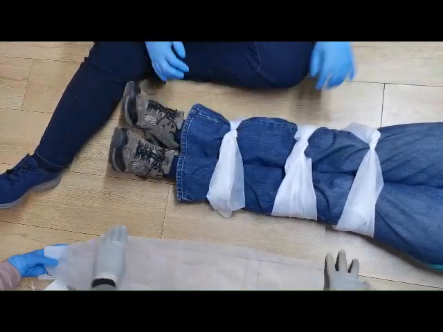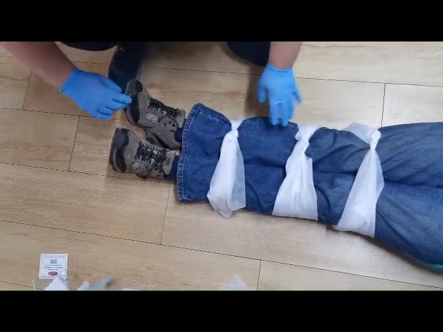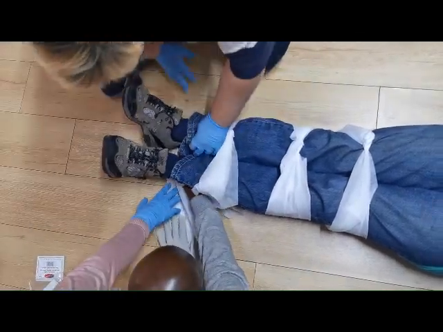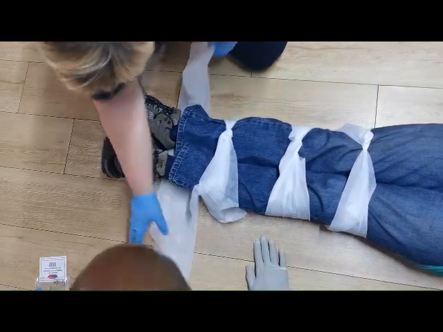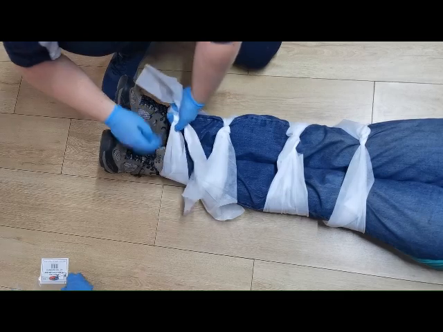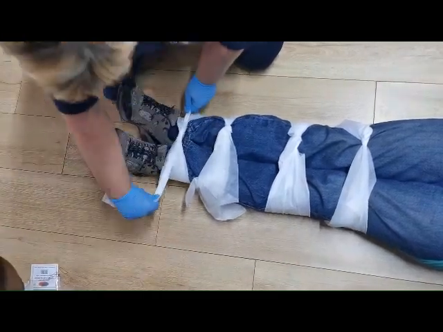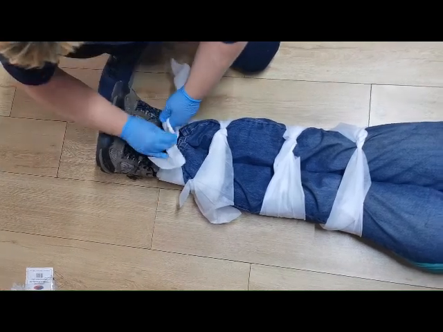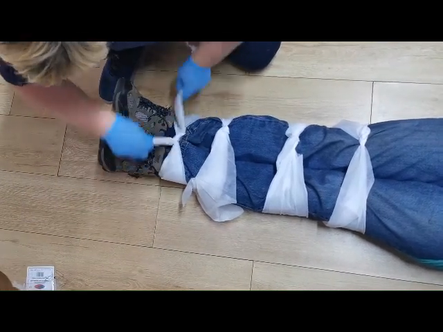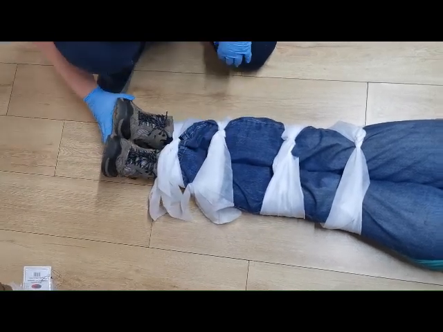There we go. Ankles. And you can either tie it off like this, or you can add another bandage and tie the feet properly nice together as well.